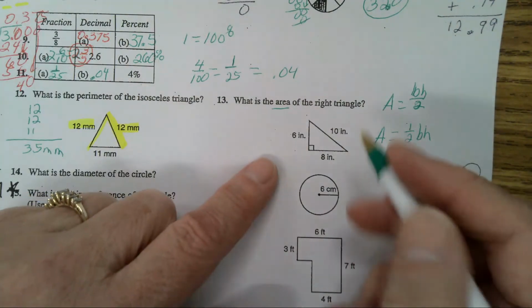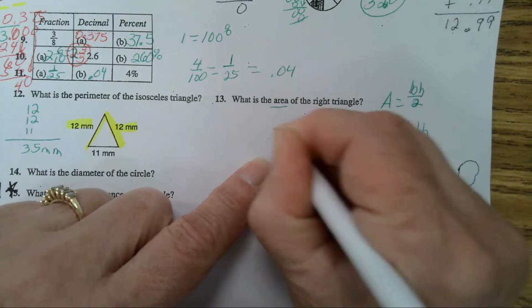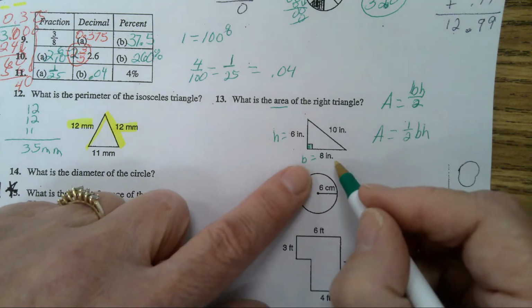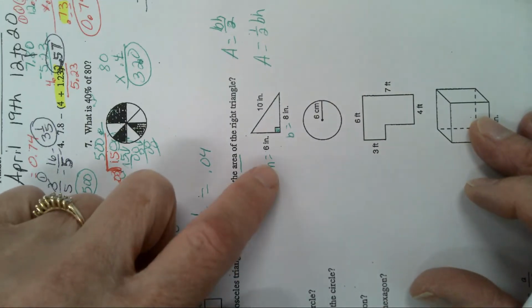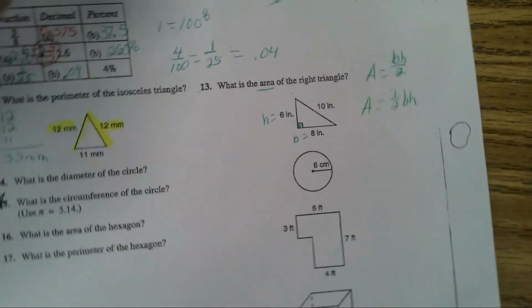So remember, you look for the little right angle thing. This is your base, this is your height, or you could say this is your height and this is your base, because if I turned it around like that, that would be my base and that would be my height, right? So back to this way.